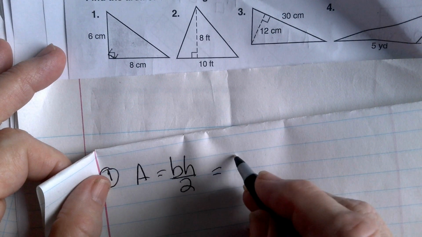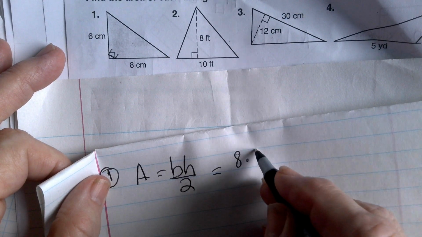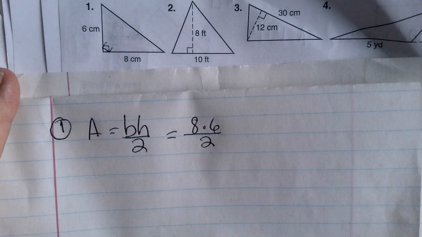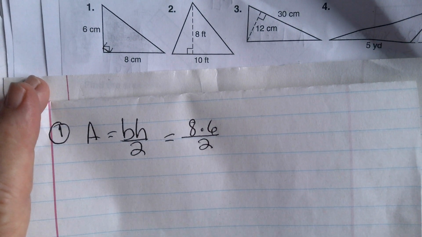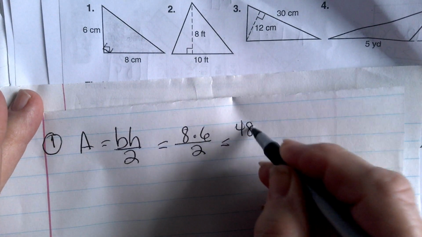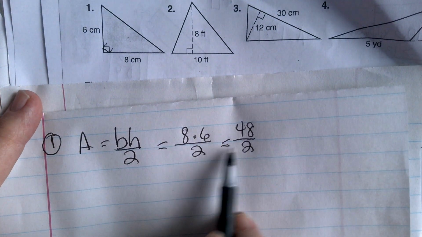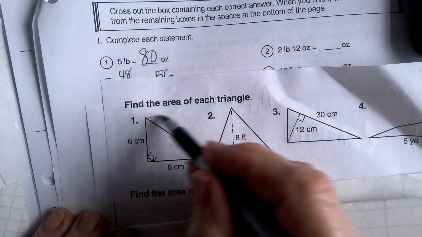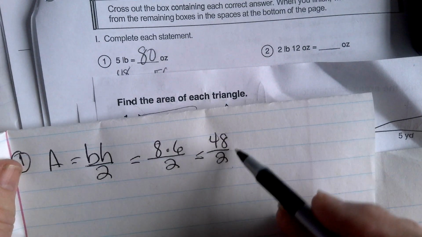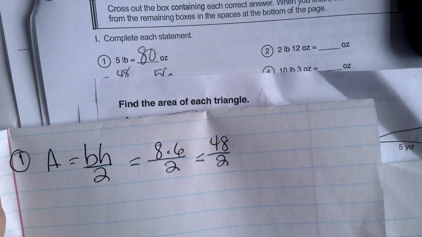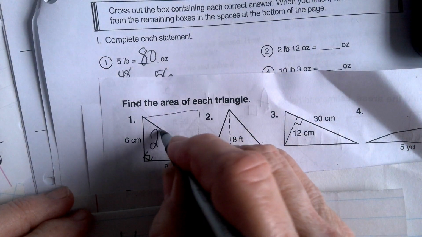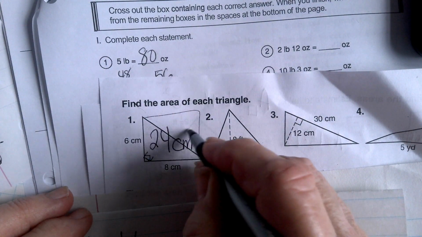So it's going to be 8 times 6 divided by 2. And we can reduce it, or this one's going to be easy enough just to work it out. So 8 times 6 is 48 divided by 2. If I had a full rectangle, the area would be 48. But I've got half of a rectangle. So what's 48 divided by 2? It's going to be 24. So this one is 24 square centimeters.